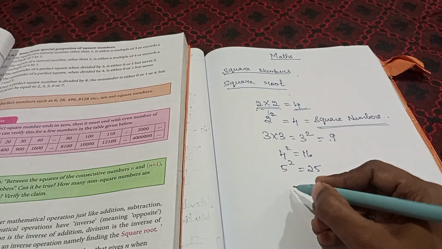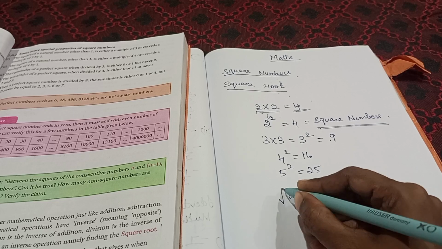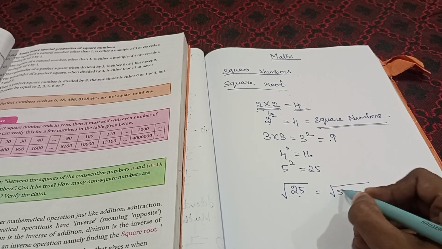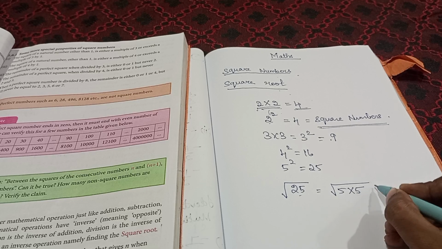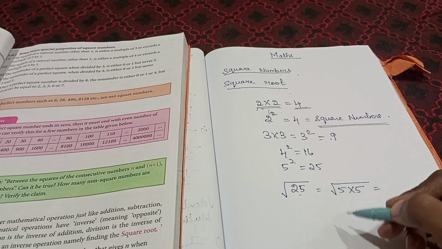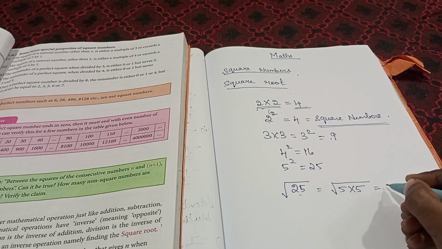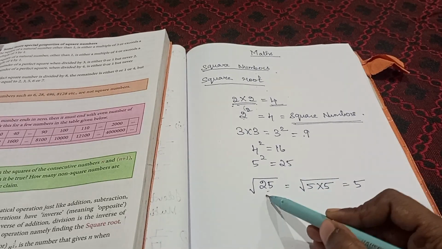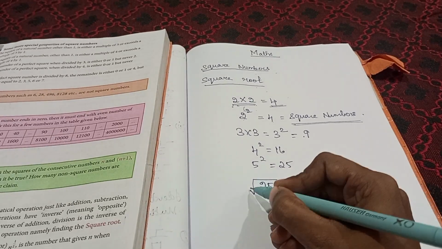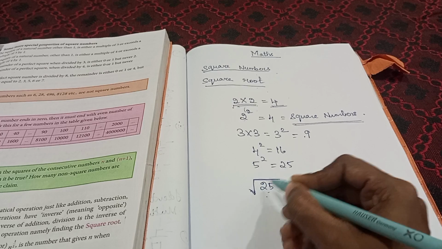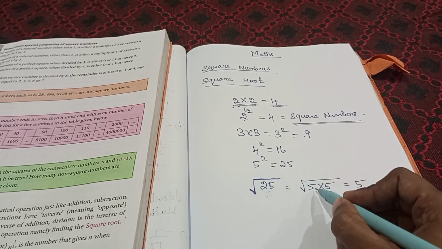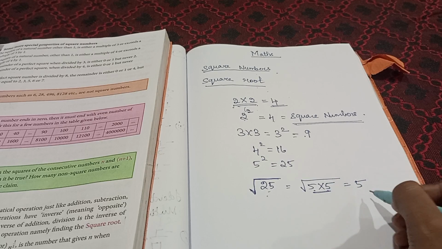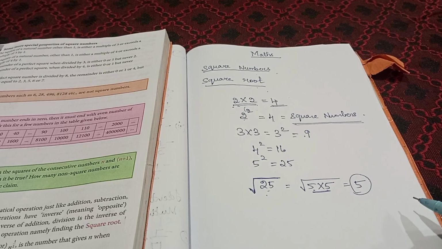For example, if you want to find the square root of 25, it can be written as 5 into 5. That means you have to take 5 out of this square root. So this is the answer of square root of 25. This is called square root. Square root means you have a number twice, so you can take one number out. So this is square root.